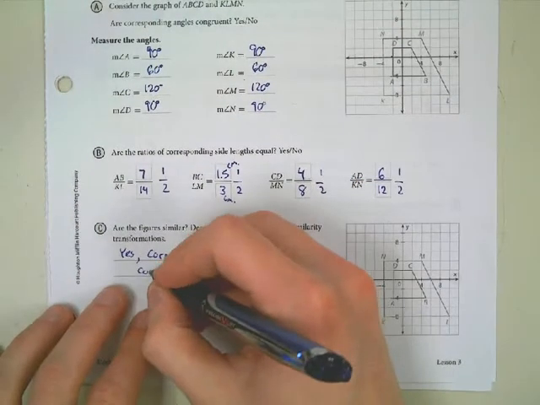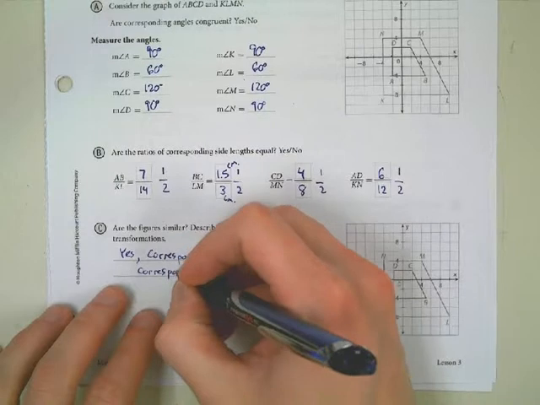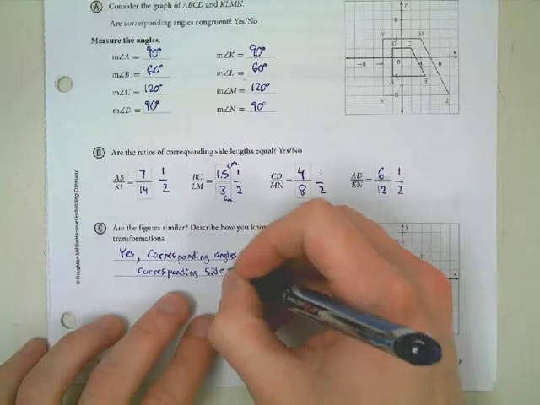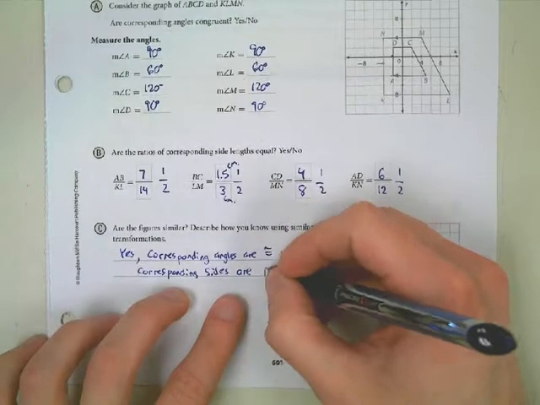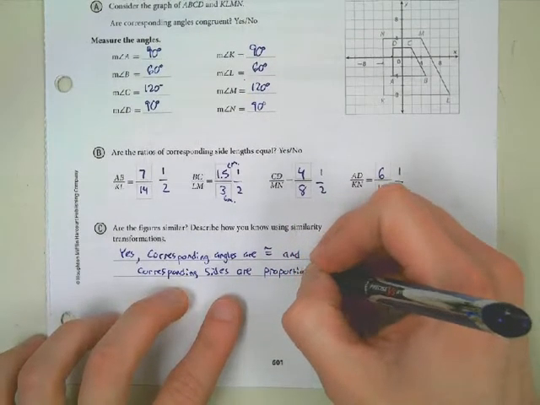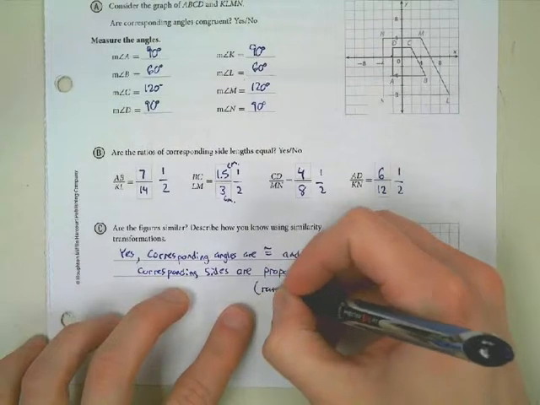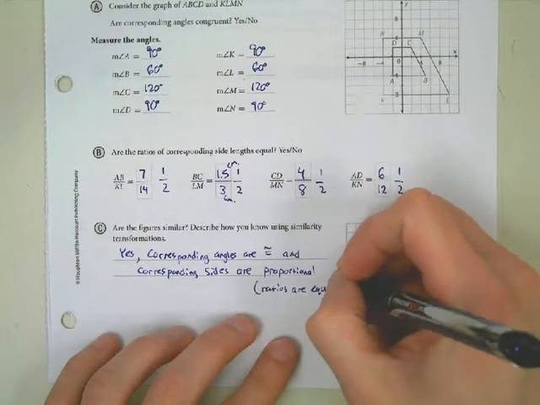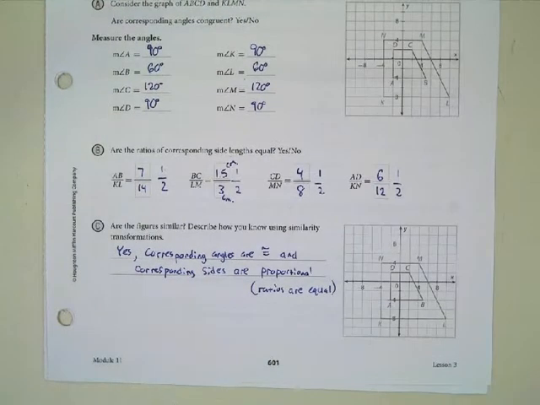And corresponding sides are proportional. That means they have the same ratio. Ratios are equal. That's how you can show that two figures are similar. Corresponding angles are congruent, corresponding sides are proportional. So that's the idea there.